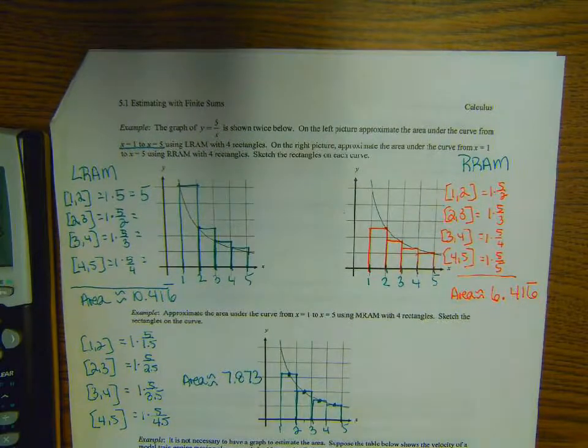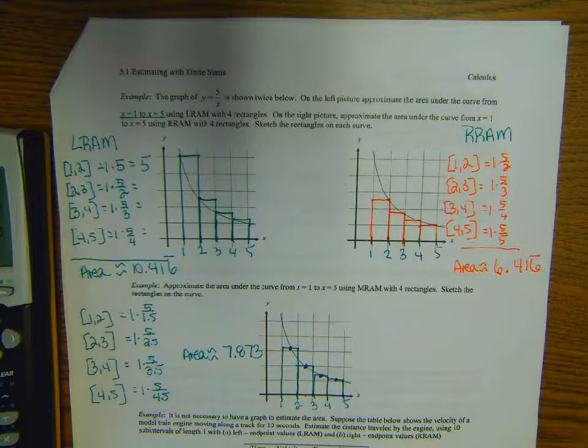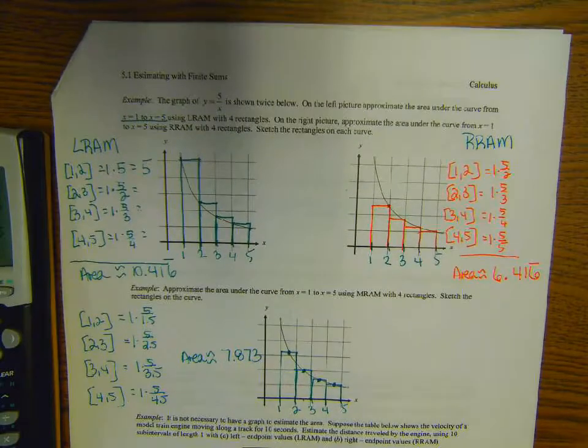So it is not an average of the LRAM and RRAM, because depending on what the function is, it sometimes could be if it was like a constant rate of change. But on something like this, nope, it's not going to be. All right, good. We're not doing all of this today. We are going to end with this table.